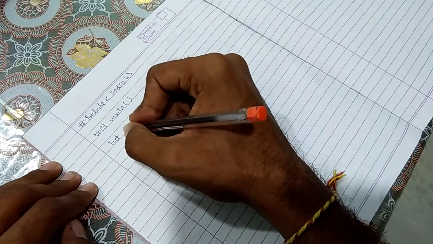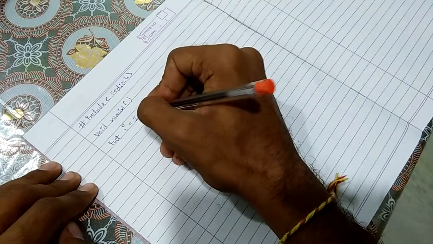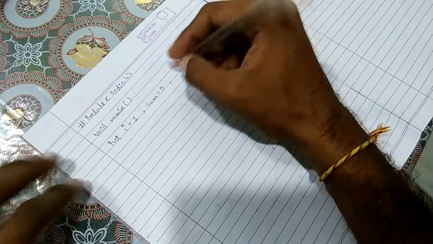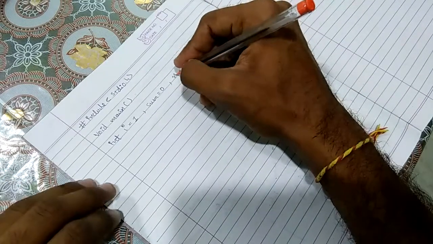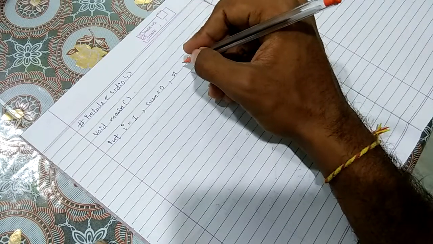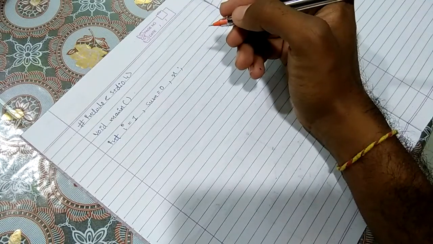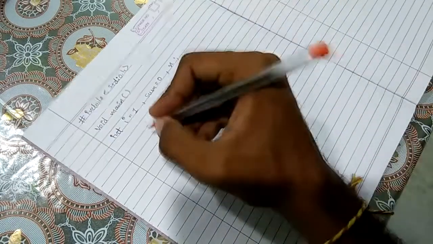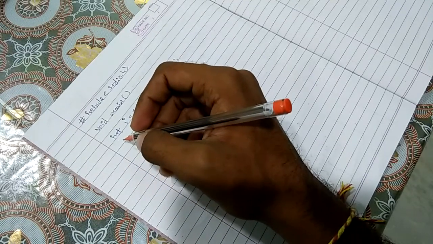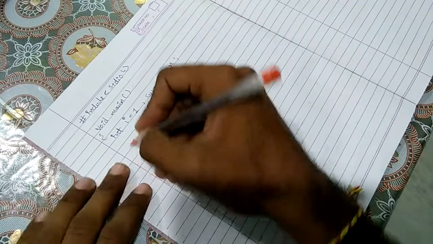We will initialize our integer i with 1, sum with 0, and we will keep n as it is, because we have to enter the value and store the value in n. So let's move further.